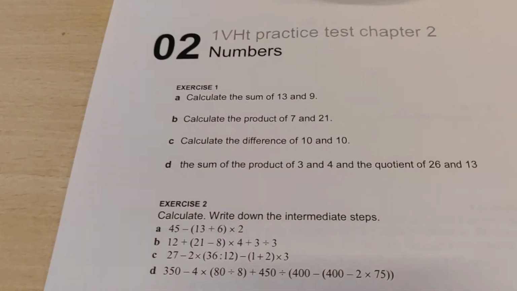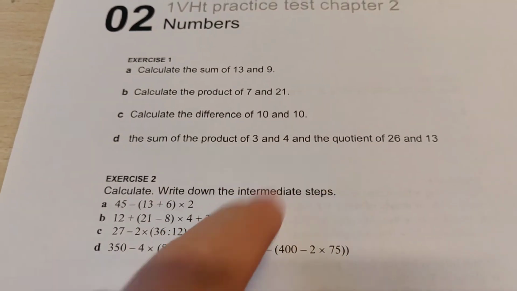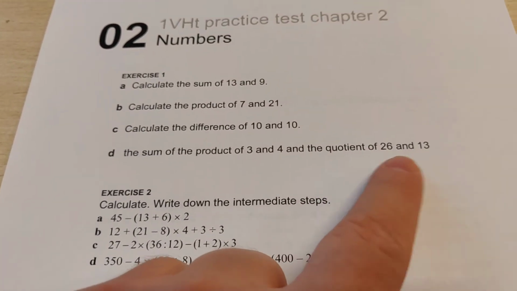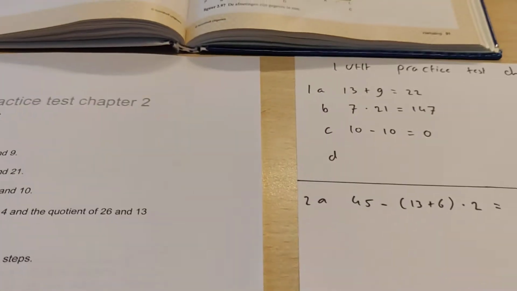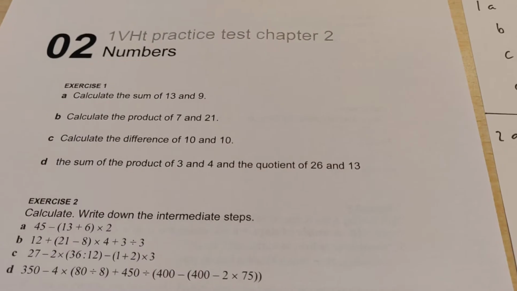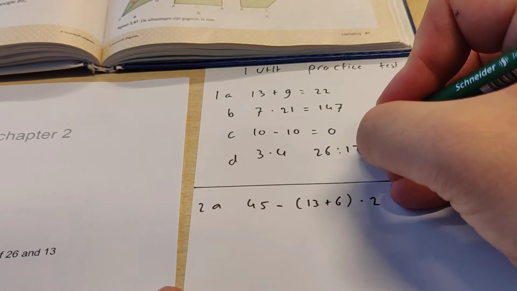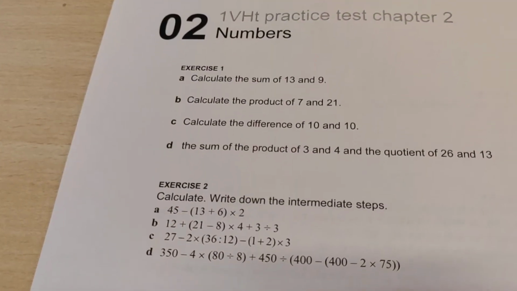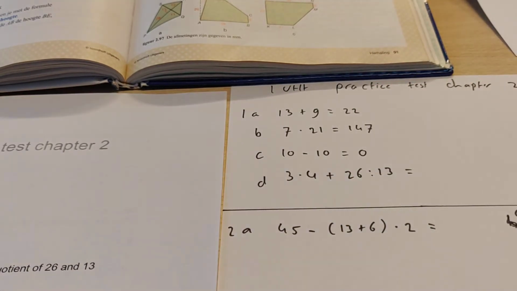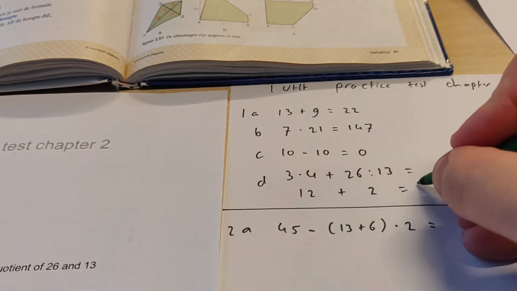And then for question D, that one is kind of difficult. We need to calculate the sum, so we have to do plus, but we have to do the product of 3 and 4, and the quotient, which means divided by, of 26 and 13. So first we'll do the product of 3 and 4, so we have to do 3 times 4, but we also need to calculate the quotient of 26 and 13, so 26 divided by 13, and those two things we need to add, because it says the sum there. So this is what the exercise is. 3 times 4 is 12, 26 divided by 13 is 2, and 12 plus 2 is 14.